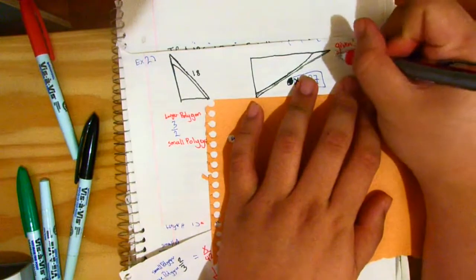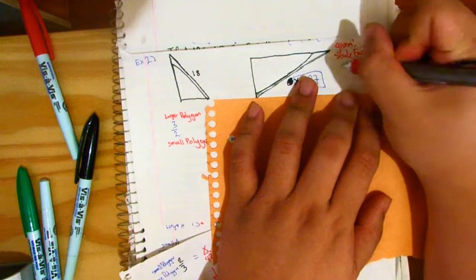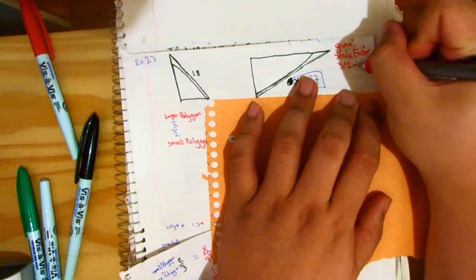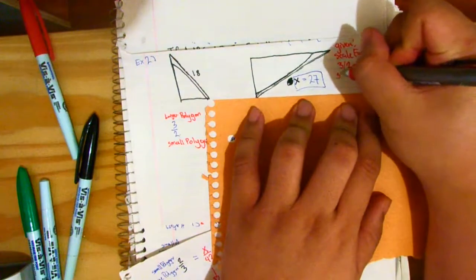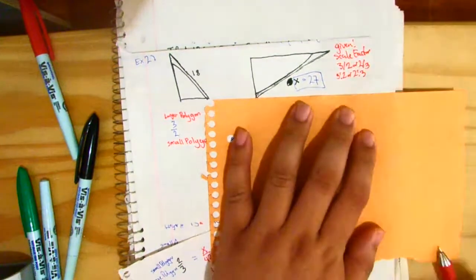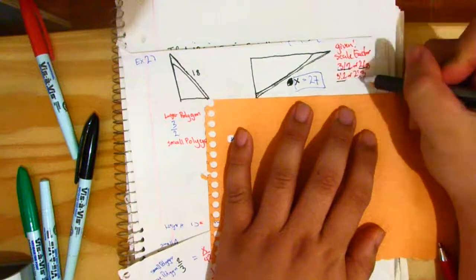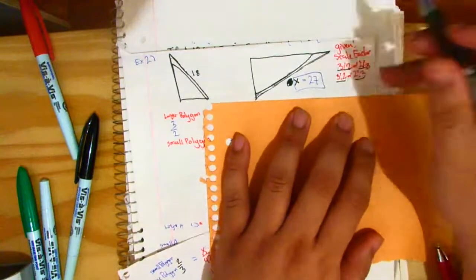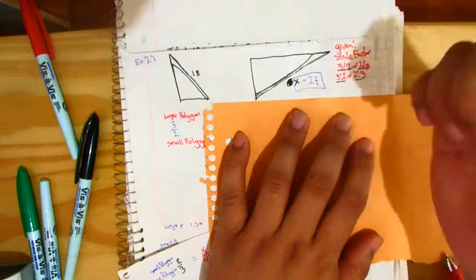The scale factor is still 3 over 2, or 2 over 3, or 3 to 2, or 2 to 3. That's the scale factor, and using the scale factor, it's asking us to determine the value of x.